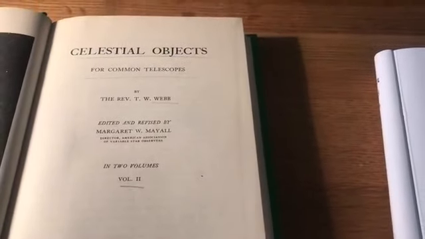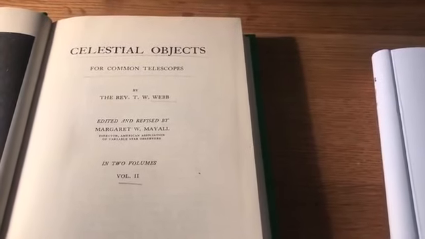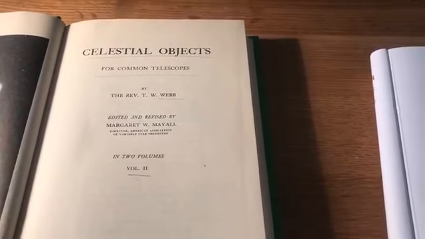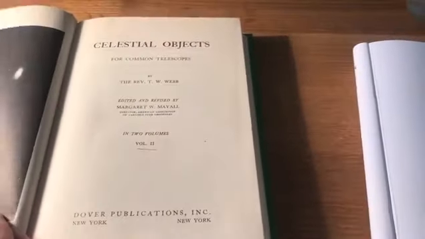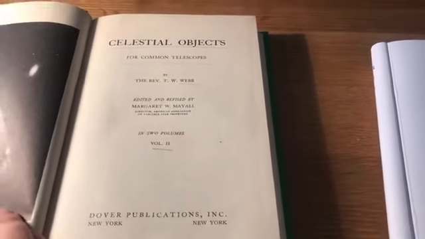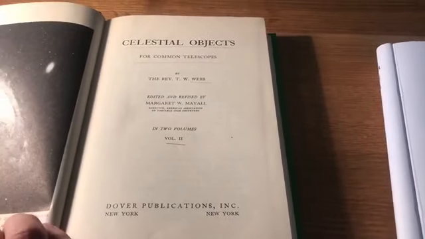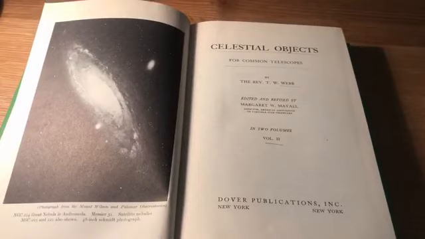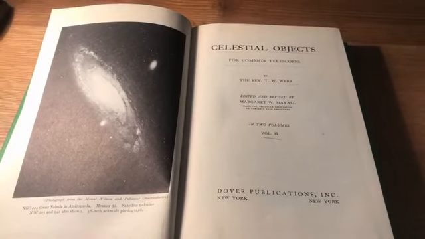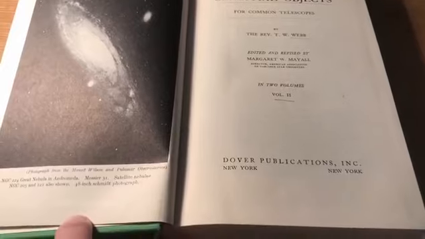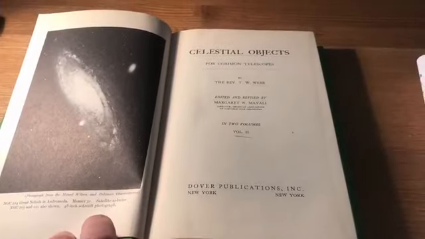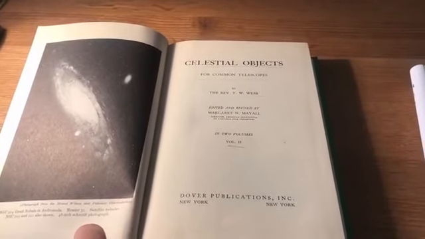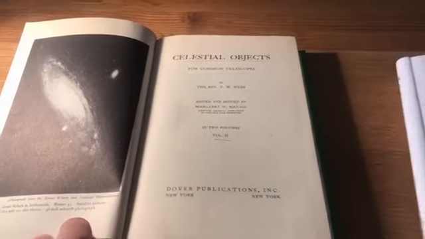And we have here the very first pages, so we've got there the full title for you, Celestial Objects for Common Telescopes by Reverend T.W. Webb. And this is the edited and revised edition. So this one was actually written in the late 1800s, I believe, but this revised edition, as I say, comes from around about the 60s. And you're getting through here lots of black and white photographs, and quite a lot of them are from the Mount Wilson and Palomar observatories, so over in the US. And again, going back to the 60s, some of these would have been a really interesting picture to have a look at.